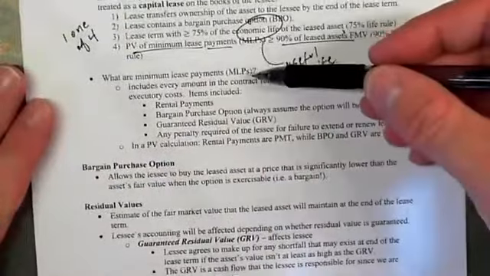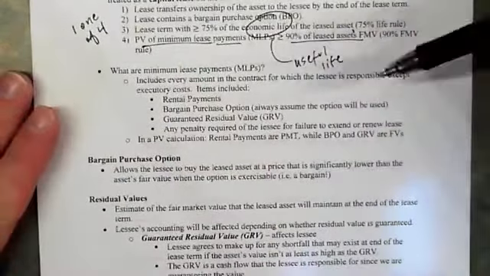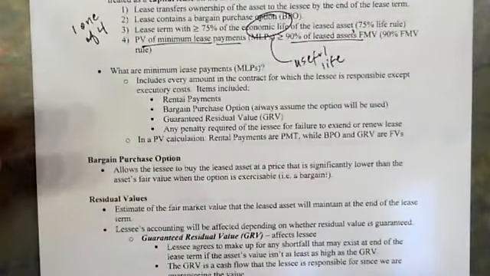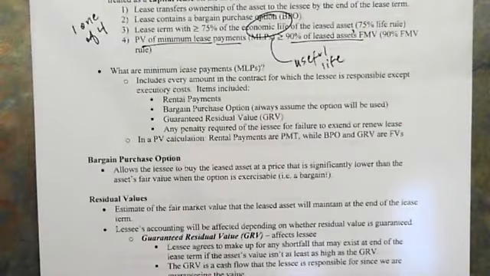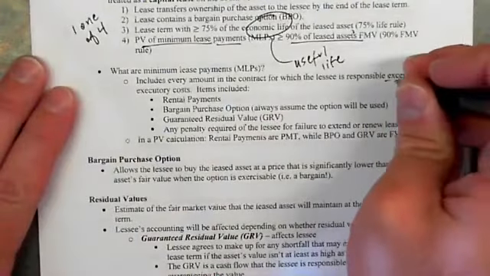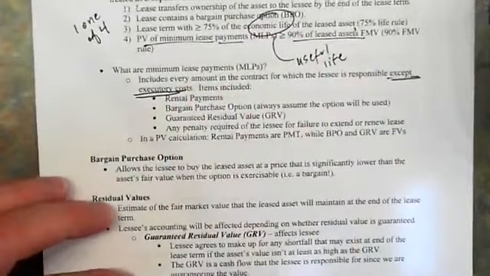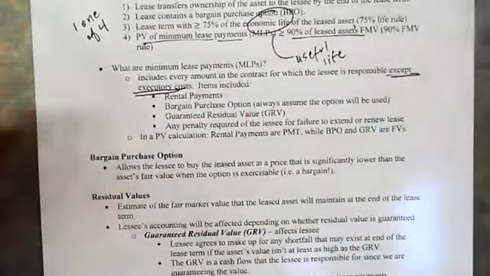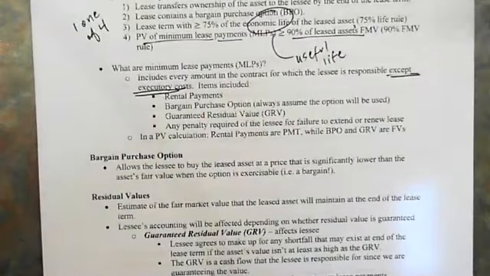What are the MLPs, you may ask, now that they've been brought up? Well, in a lease contract, it's everything that the lessee is responsible for except executory costs. So those are backed out. We have rental payments. Those are going to occur on a monthly or yearly basis.